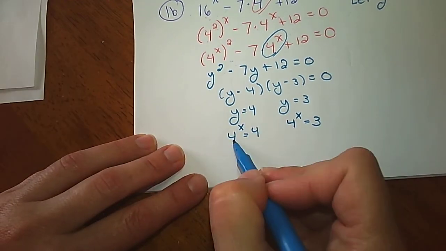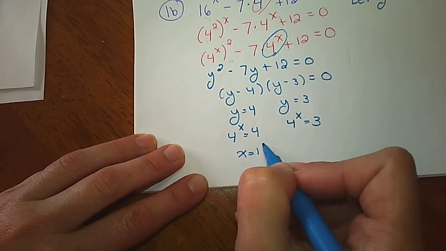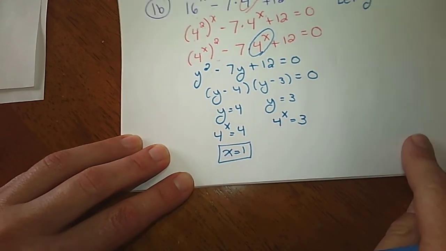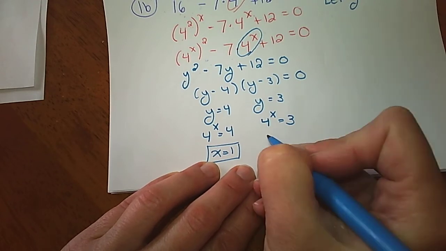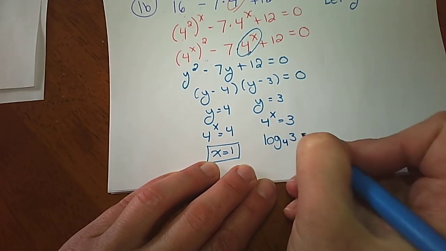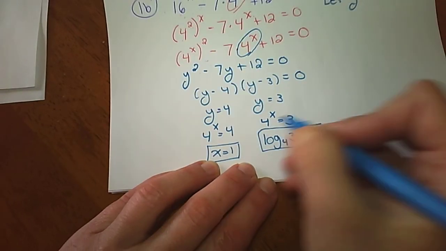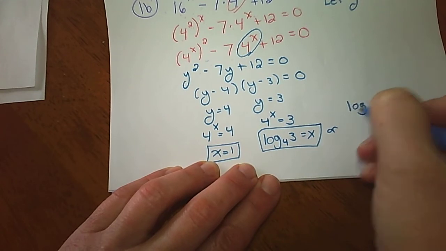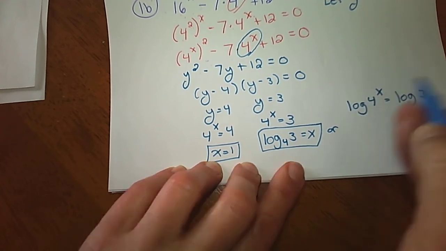And what exponent would make this a 4? Well, that would be 1. So we actually have a nice pretty answer there. And right here, we're going to write this as a log. Log base 4 of 3 equals x. That's an acceptable answer. Or if I log both sides, log of 4 to the x equals log of 3.